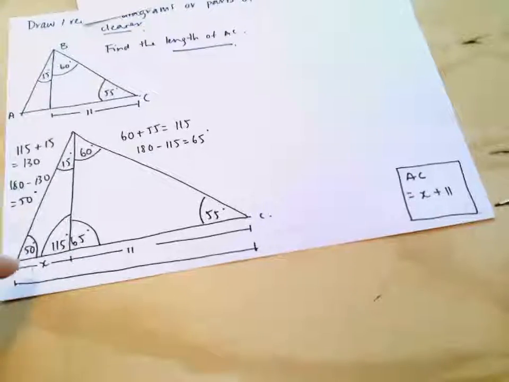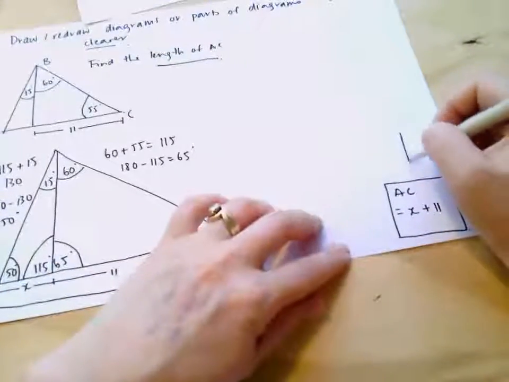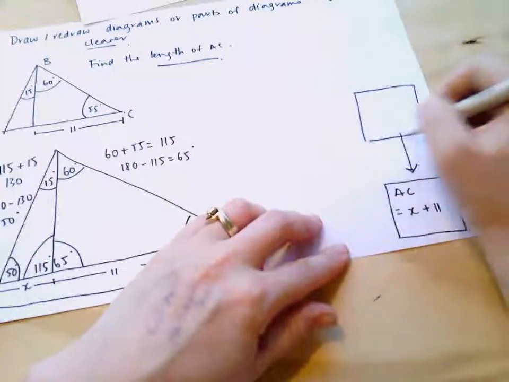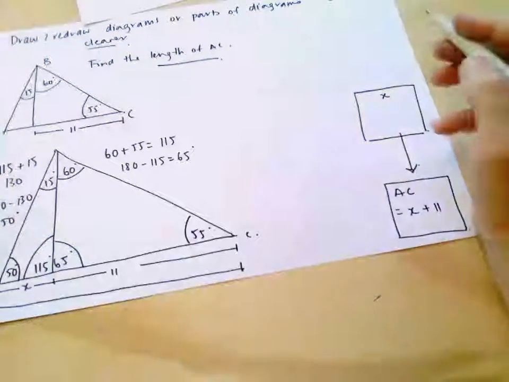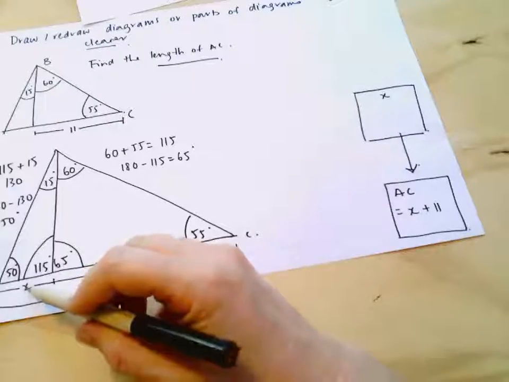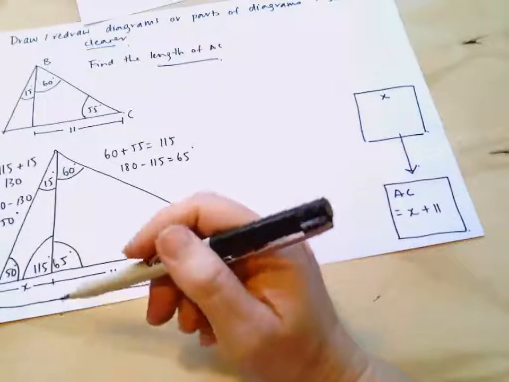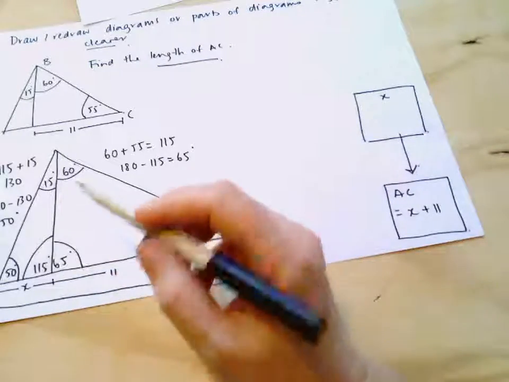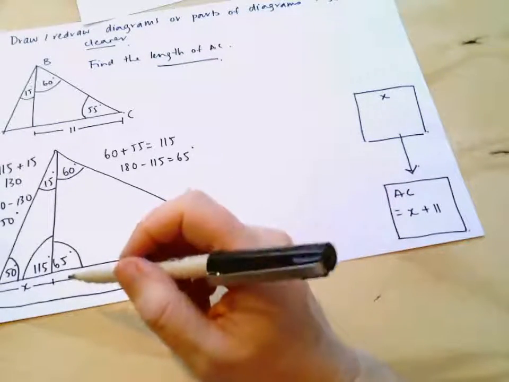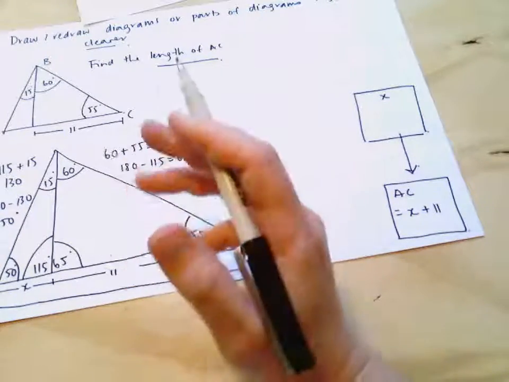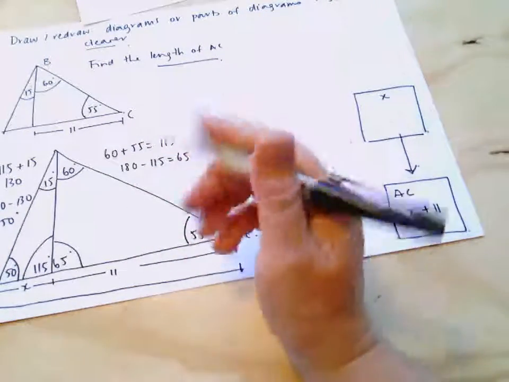Of course, I need to work out X. So, to get to that one, I need to think, well, how can I work out X? That's what I've got to find. So, if I'm trying to work out X, I can see here I've got some angles. I've got plenty of angles, no worries there. But in order to work out X, the minimum number of sides I'm going to need here is 2 sides, because then I could use the sine rule. The cosine rule requires 3 sides. A bit more effort.